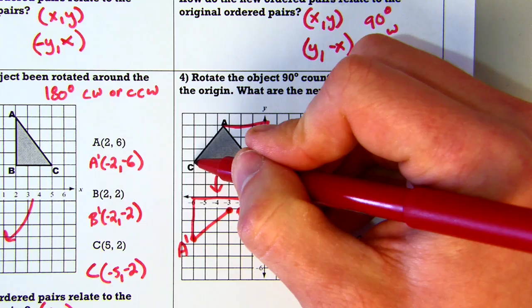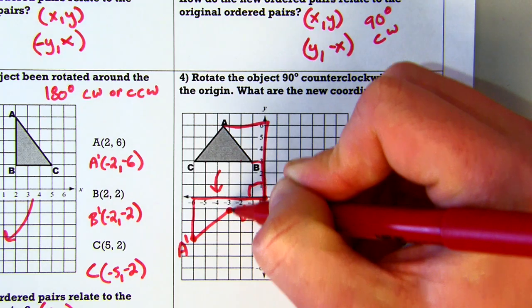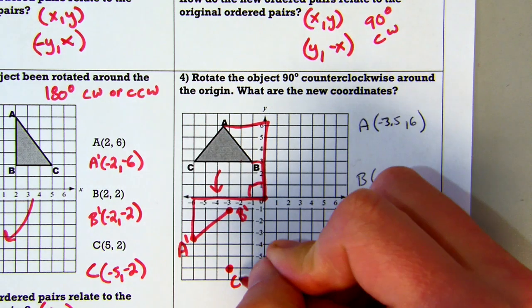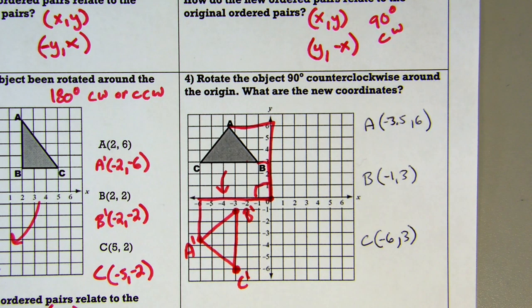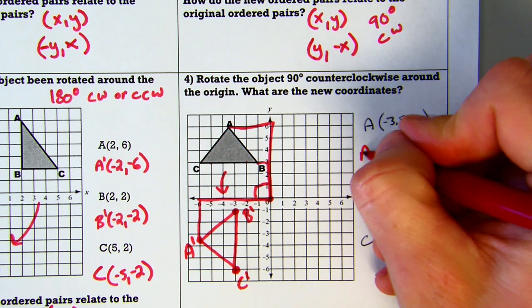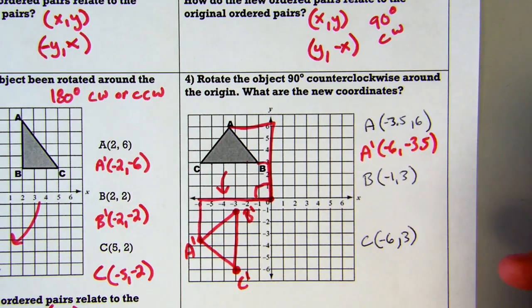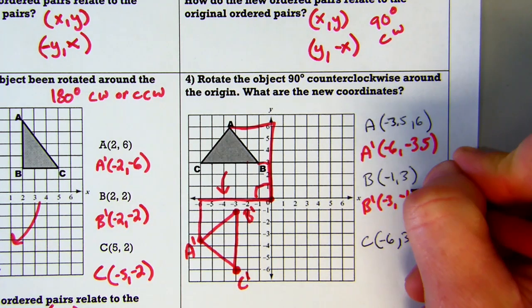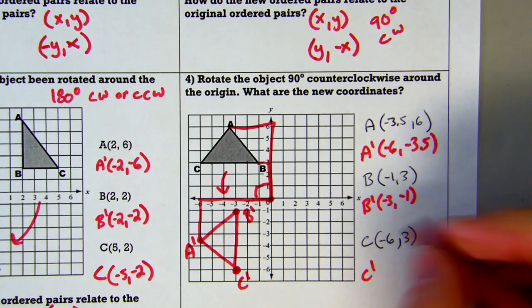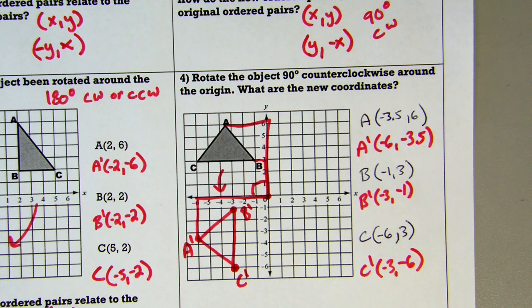And then C, we have 1, 2, 3, 4, 5, 6. It comes over 6, down 3, which means I'm going to go down 3, over 6, and I get my C prime. Go ahead and connect those two. Now I'm going to write my new coordinates. My A prime is over negative 6, and then negative 3.5. My B prime is over negative 3, down negative 1. And my C prime is over negative 3 and down negative 6. There are my new coordinates.